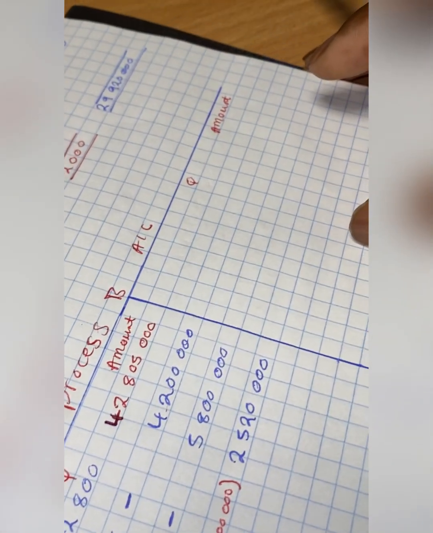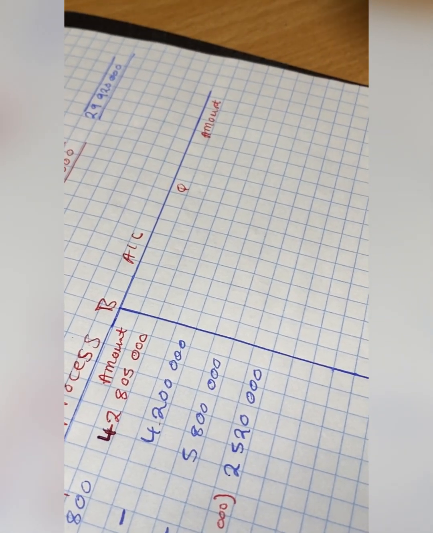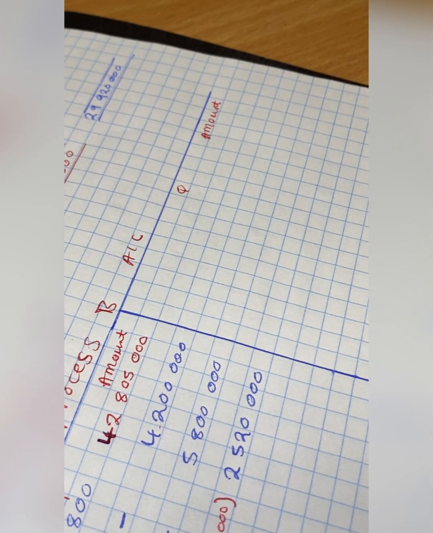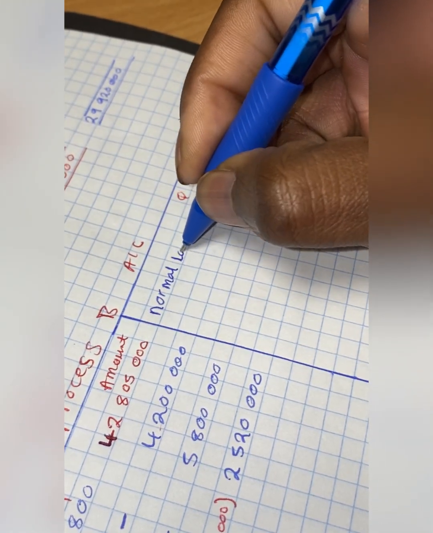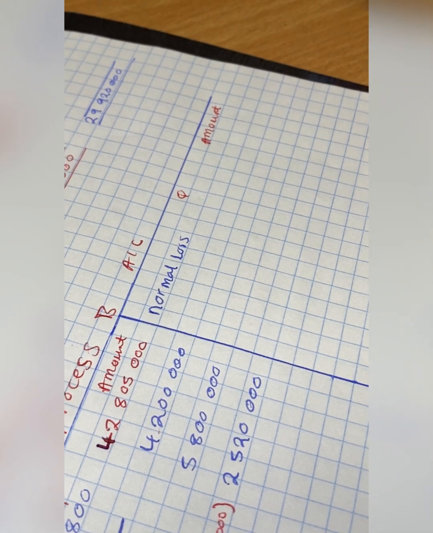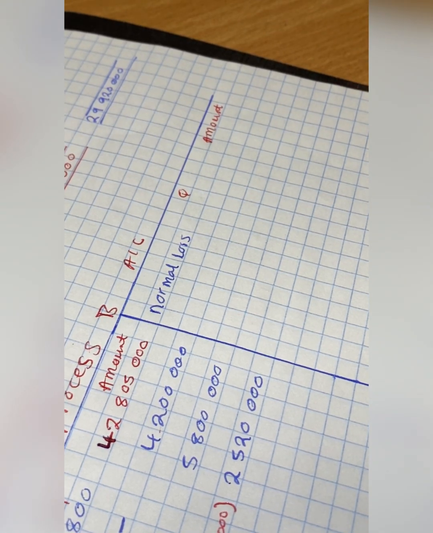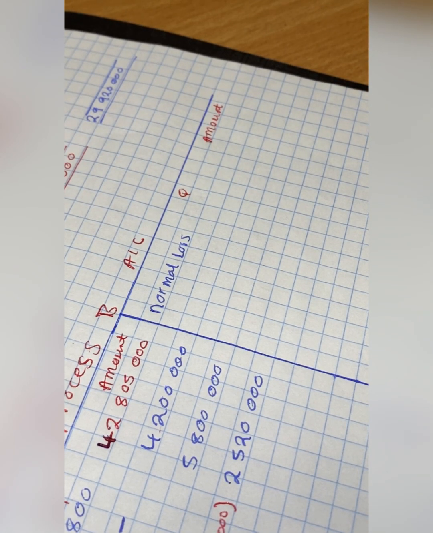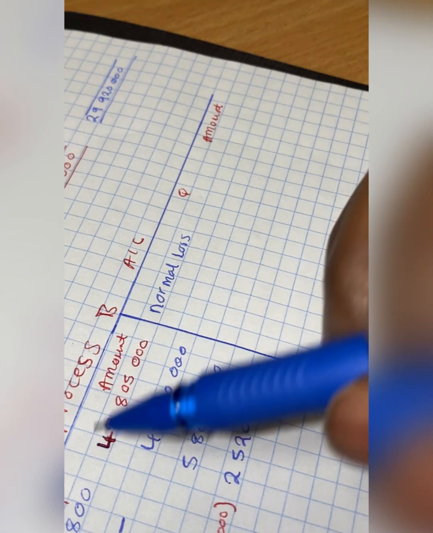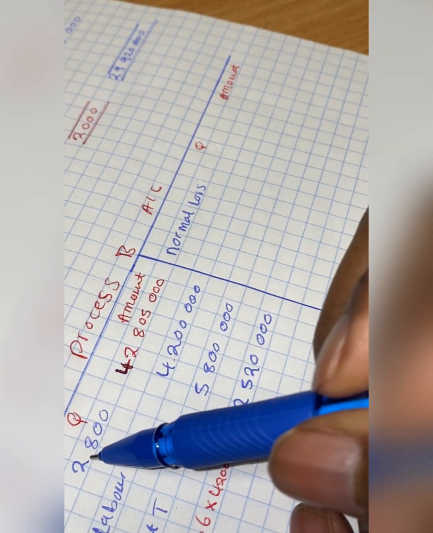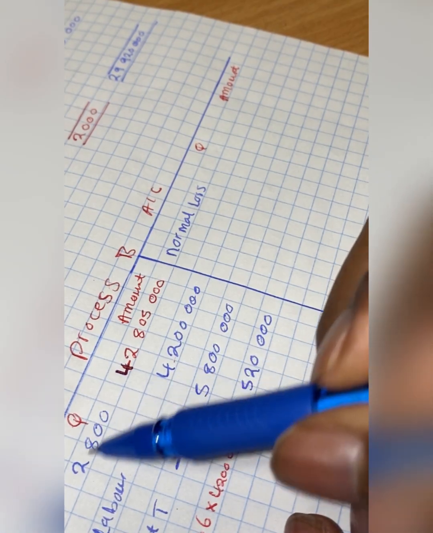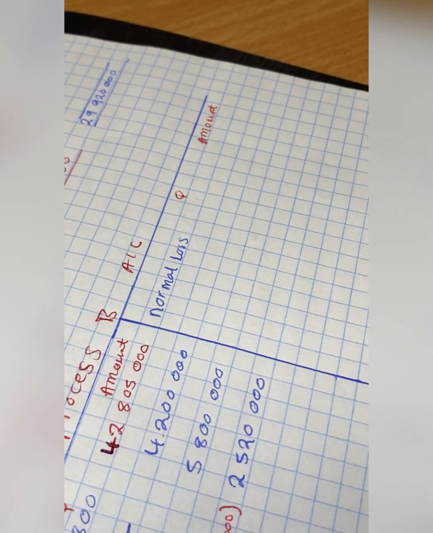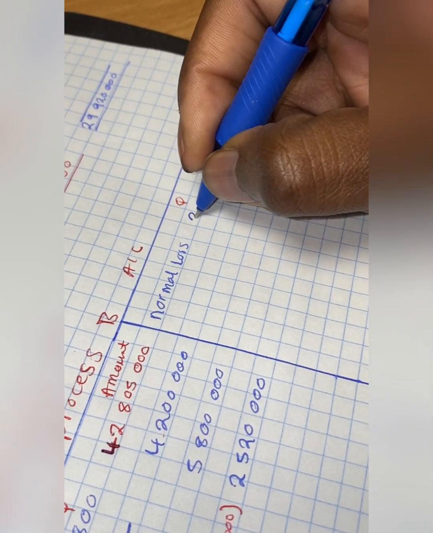Let's go to the credit side. For the credit side, we said we only put two things. So we put the normal loss. What's our normal loss in terms of quantities? We are expected to produce 90, meaning the normal loss is 10%. So we can find 10% of the input. The input here is 2,800 kg. So we can find 10% of this. When I punch the 10%, it's giving me 280 kg.